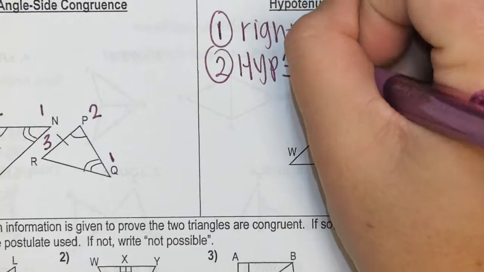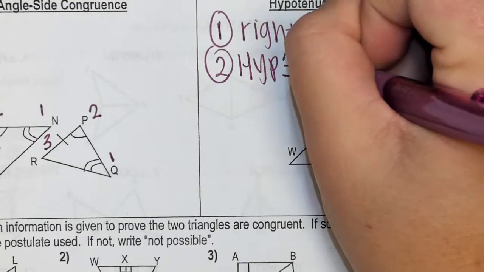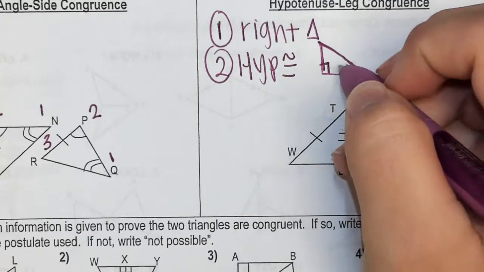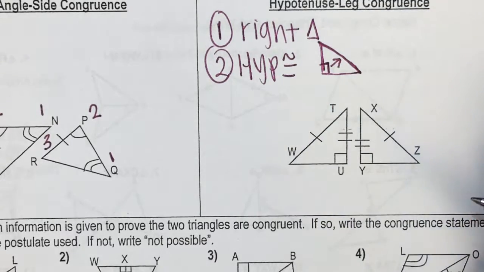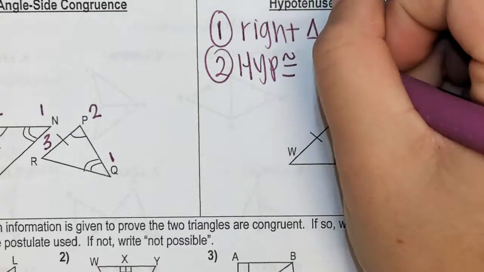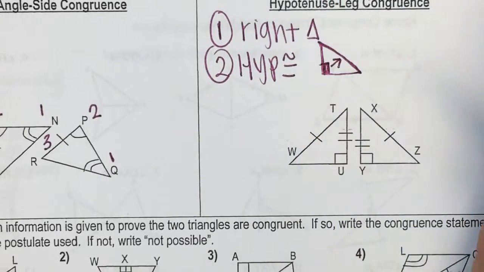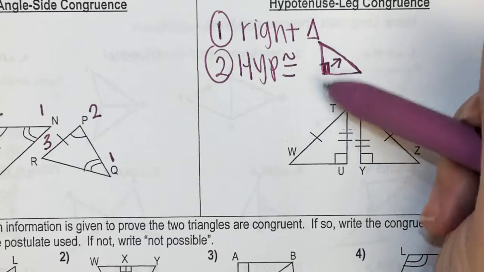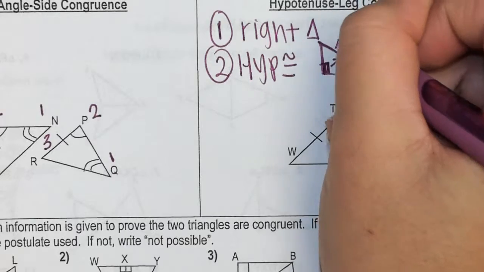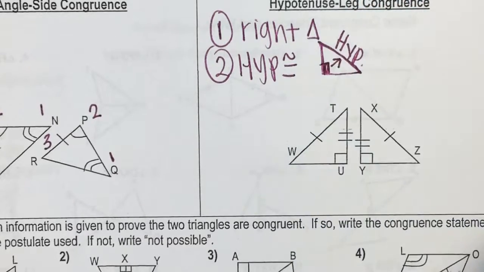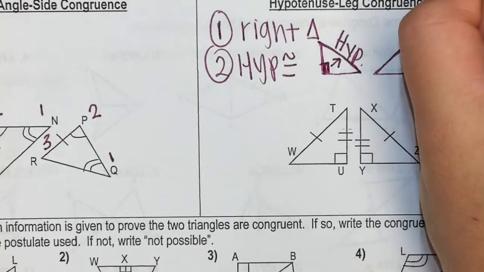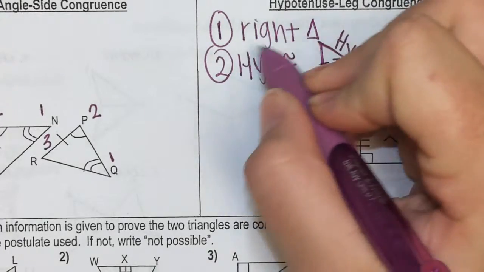How do I know what the hypotenuse is? There should be a line. Well, not necessarily, but your hypotenuse is always across from your 90-degree angle. Your hypotenuse is the longest leg, and it's always across from the largest angle. If we have a 90-degree angle, that's the largest angle, so the hypotenuse is across from it. So this is your hypotenuse. So as long as it's 90 degrees, it's going to be congruent? That's one. There's three things.